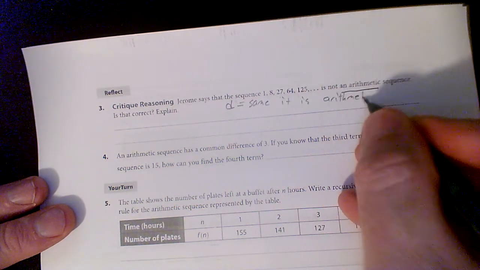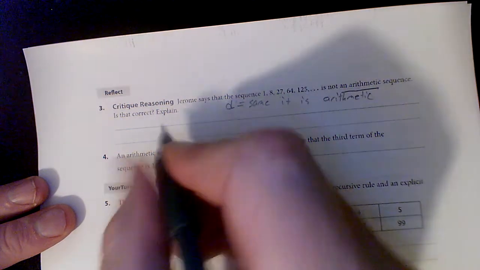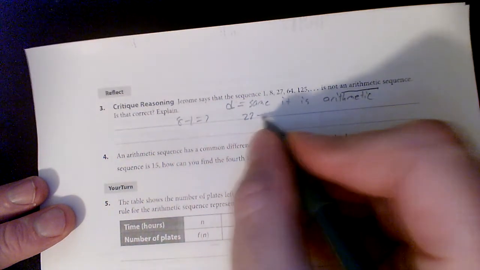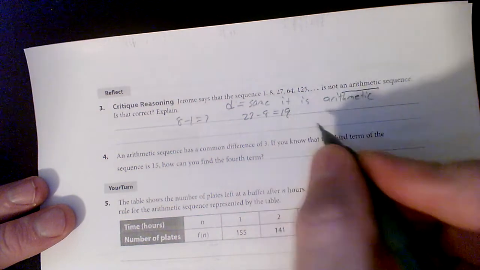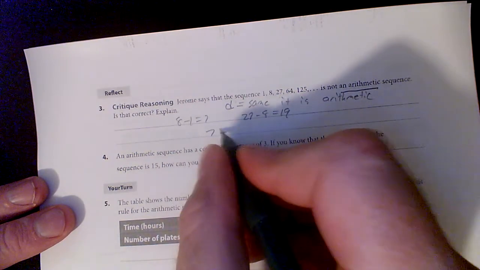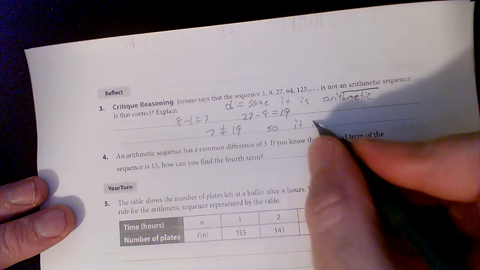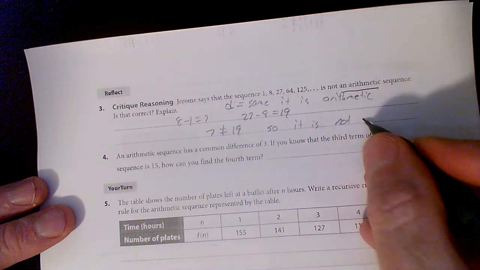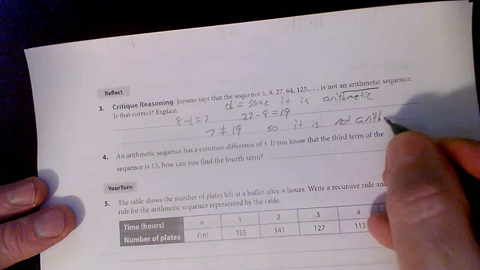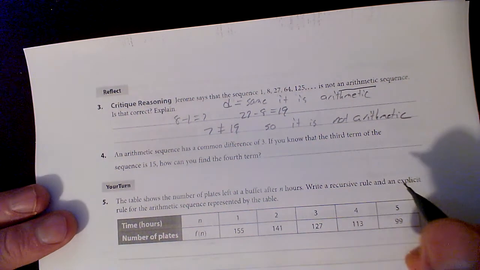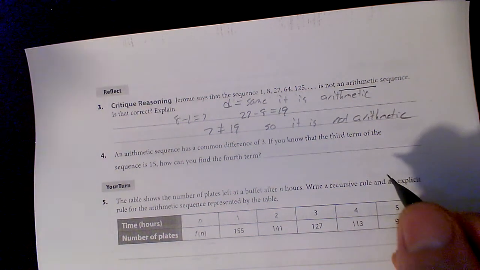So let's test it out. 27 minus 8 equals 19, but 64 minus 27 equals 37. 19 does not equal 37, so it is not arithmetic. The concept of arithmetic is you have a common add rule, and this sure doesn't, does it?